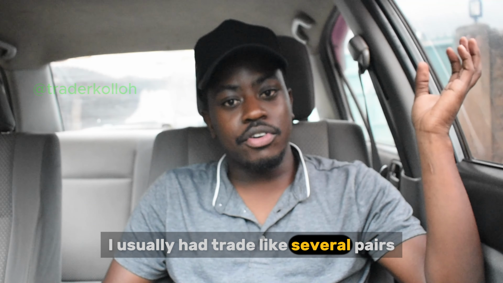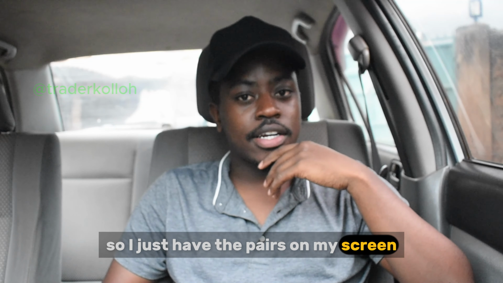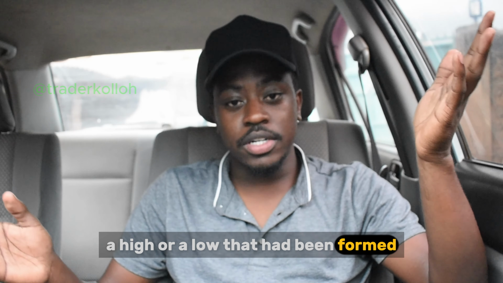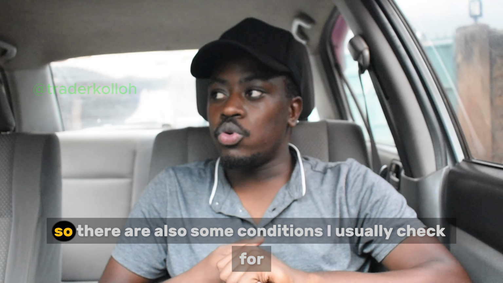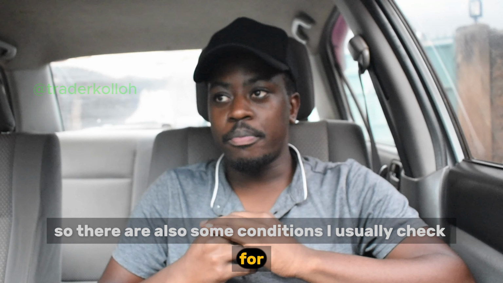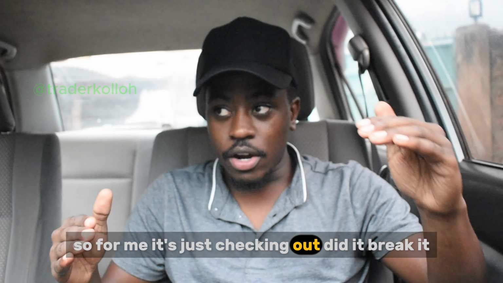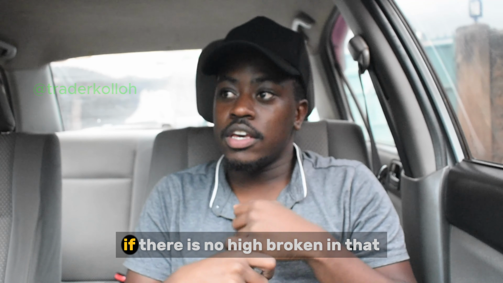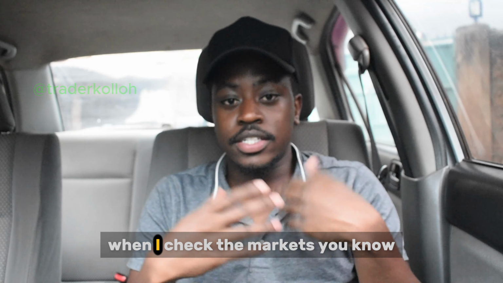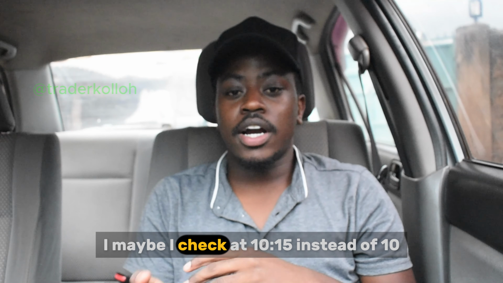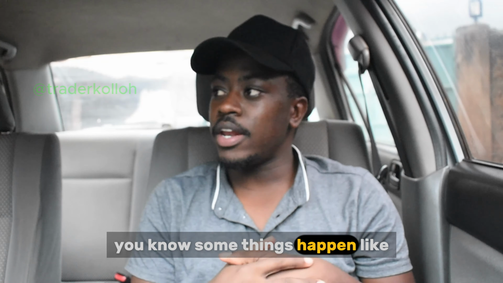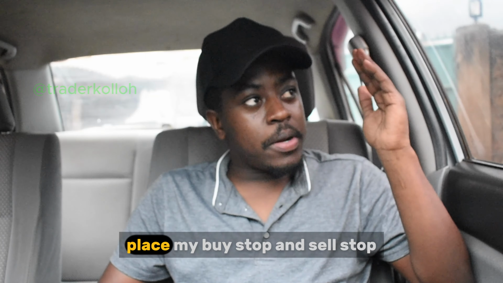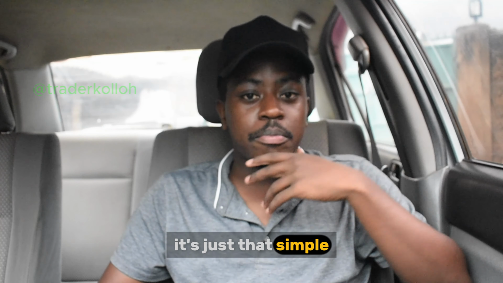I usually trade several pairs, so I have the pairs on my screen. Then I wait for price to break out of a high or a low that had been formed before London. There are also some conditions I usually check for, but those are not in the entry. For me, it's just checking: did it break the high or the low? I usually set my pending orders. Maybe I check at 10:15 instead of 10, because some things happen, I can wake up late. I'll just go to the chart, place my buy stop and sell stop. It's just that simple. I don't care about the trend.